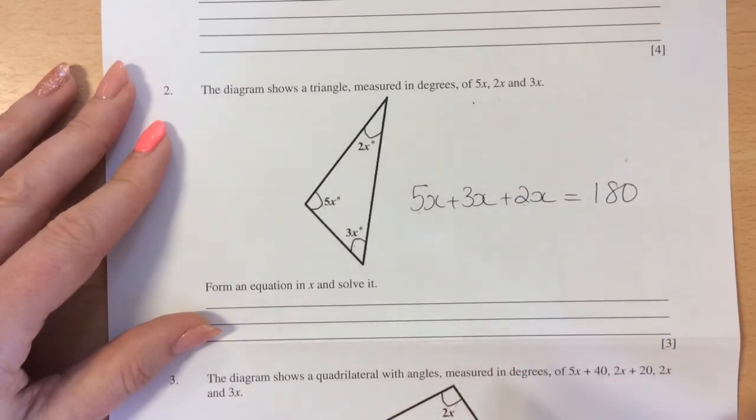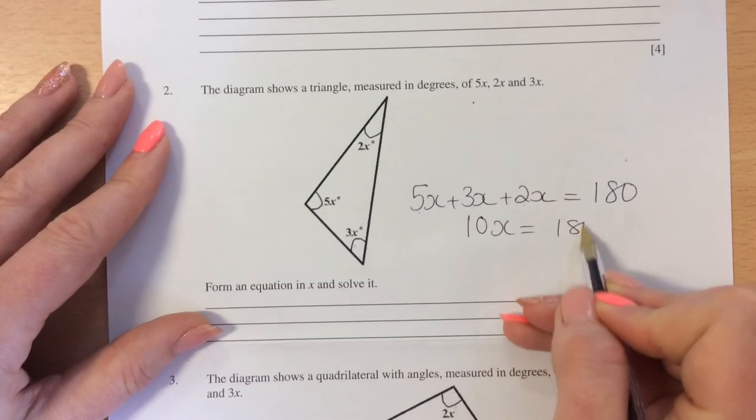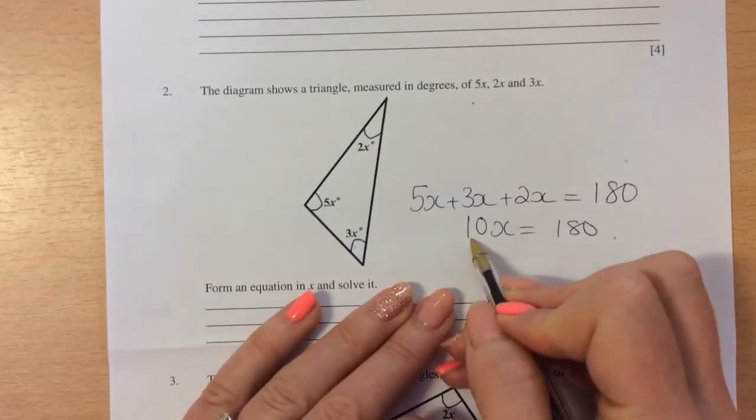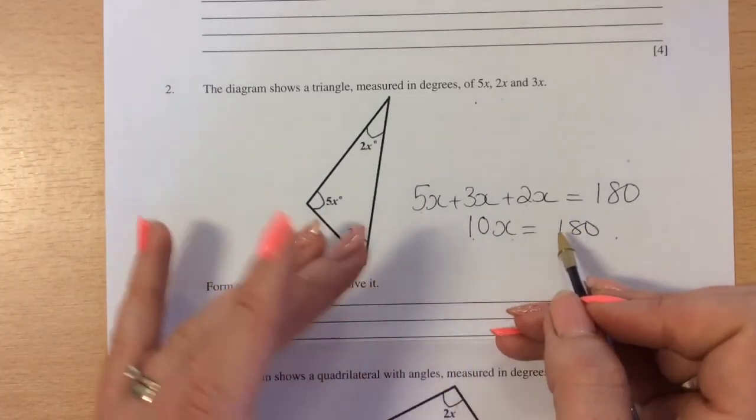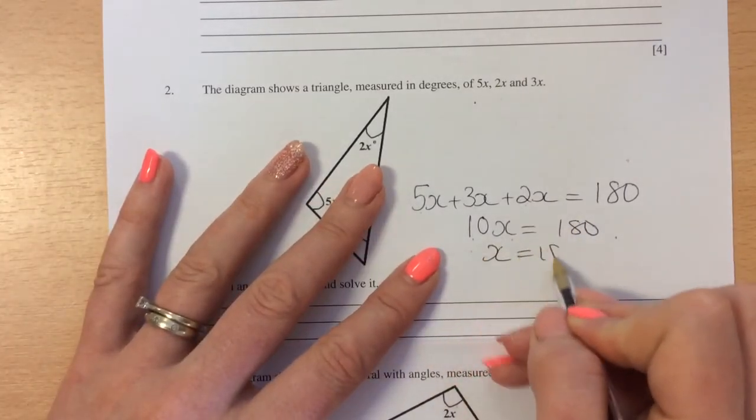Simplify this. This one's much easier than the last one, isn't it? So we'll have 10x is equal to 180. 10 times something is 180. 10 times what is 180? It must be 18.